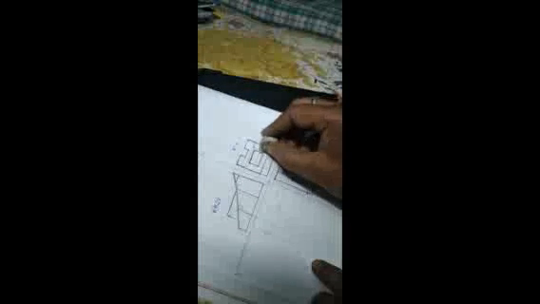Whatever the extension of your projection line, then you have to erase. After completing the drawing, you have to erase those extended projection lines. Understand? Suppose up to that point the projection line is required. So you only have to draw up to that point, not beyond that point. Beyond that point, no projection line is required. Understand? So this is our final drawing.